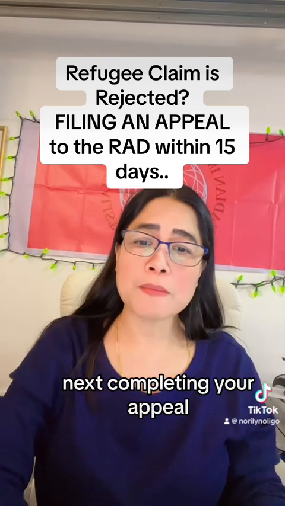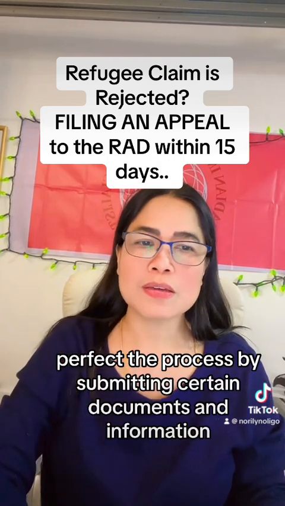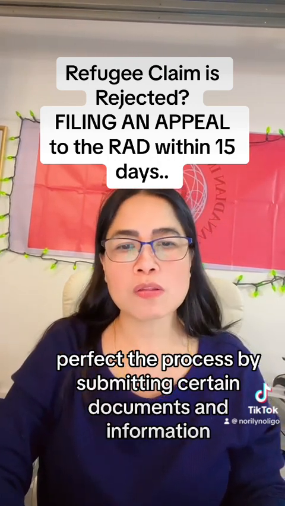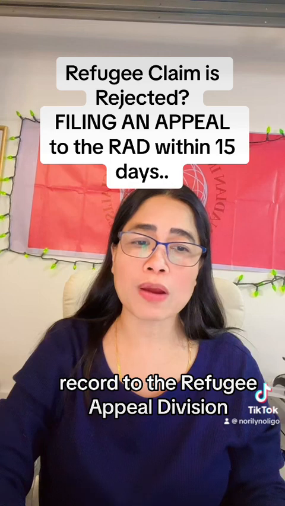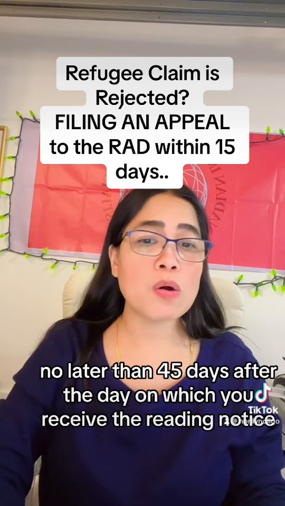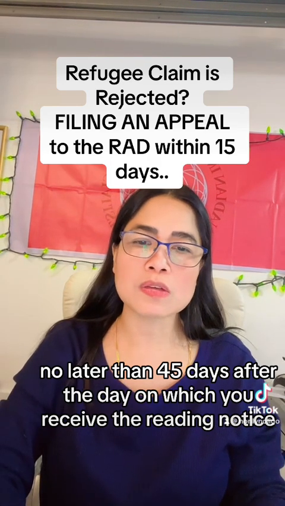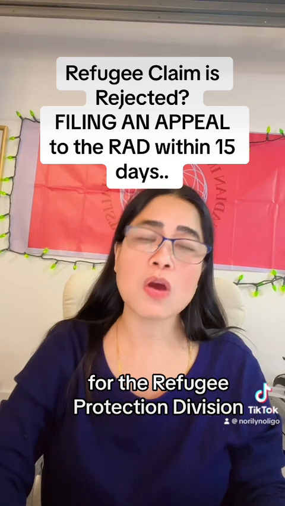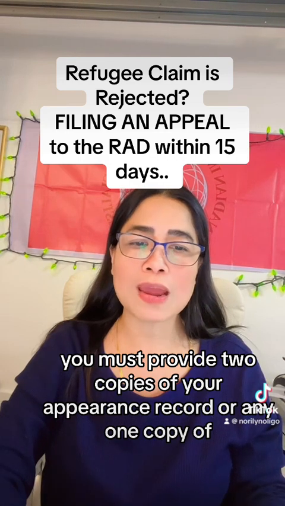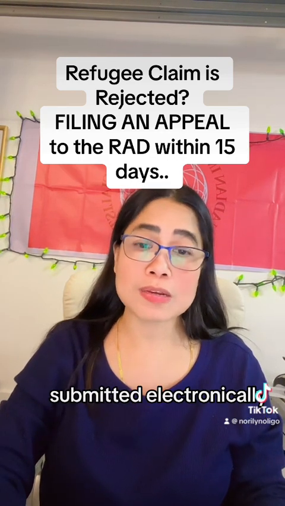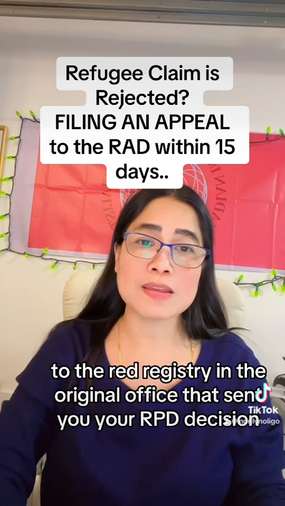Next, completing your appeal. Once you have filed your notice of appeal, you must complete, or perfect, the process by submitting certain documents and information. You must complete your appeal by providing your appellant's record to the Refugee Appeal Division no later than 45 days after the day on which you received the written reasons for the Refugee Protection Division, or RPD, decision. You must provide 2 copies of your appellant's record, or 1 copy if submitted electronically, to the RAD registry in the regional office that sent you your RPD decision.